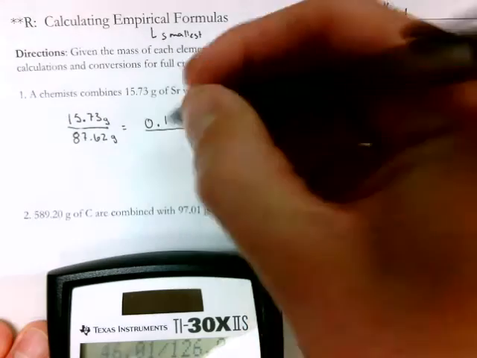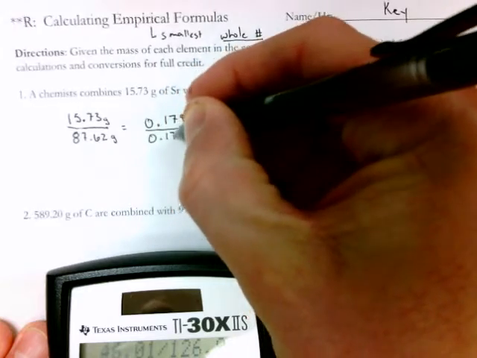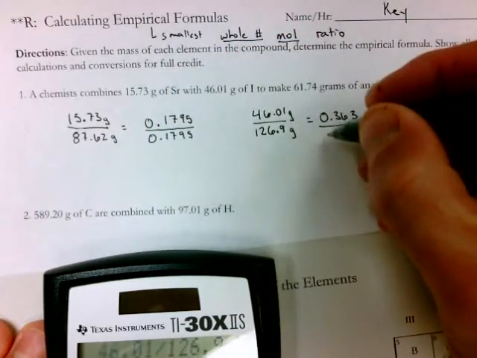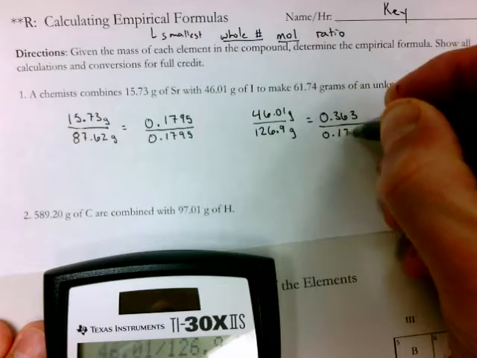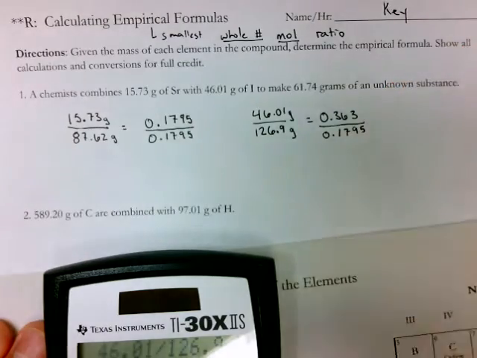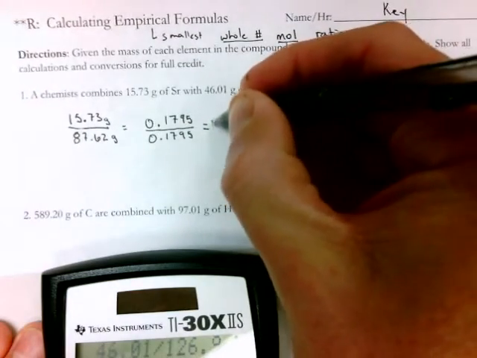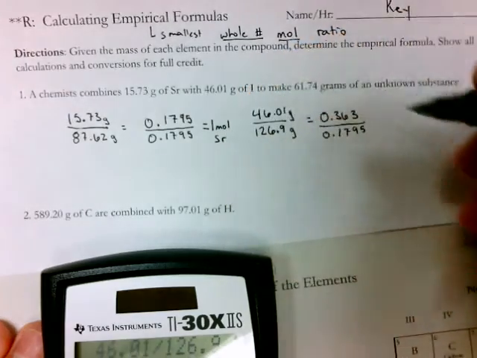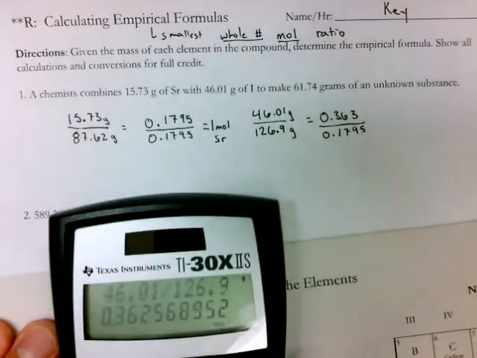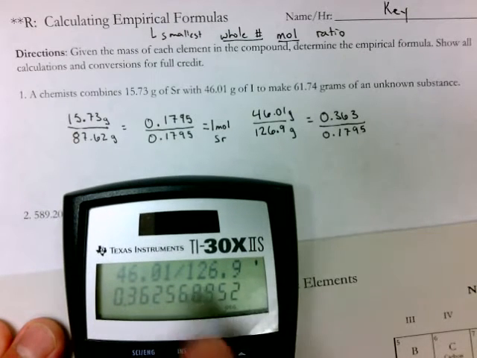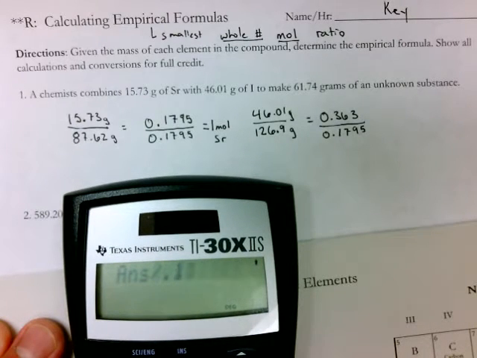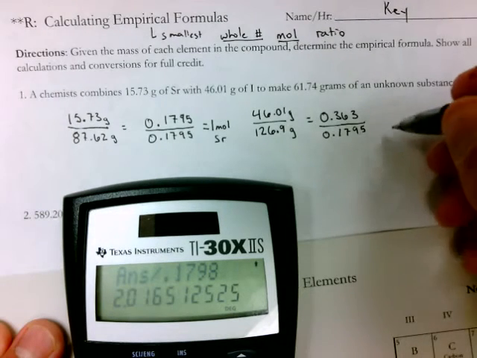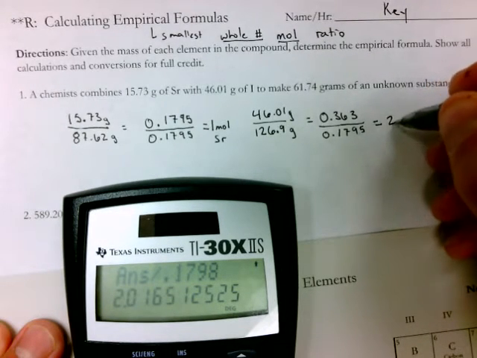So divide by the 0.1795, because that's the smaller of the two answers. Any number divided by itself is 1, so we have effectively 1 mole of strontium. And then the 0.3625, which is basically this number, divided by 0.1795 is right about 2.